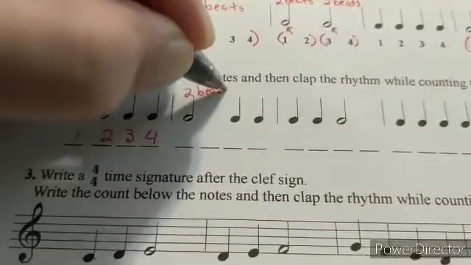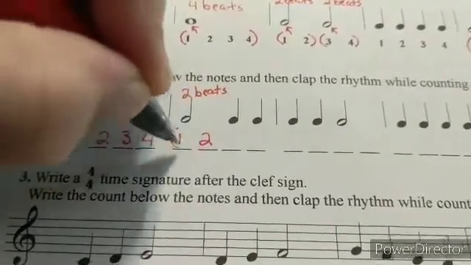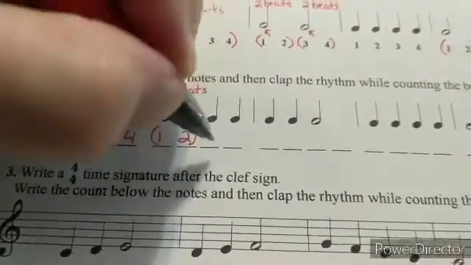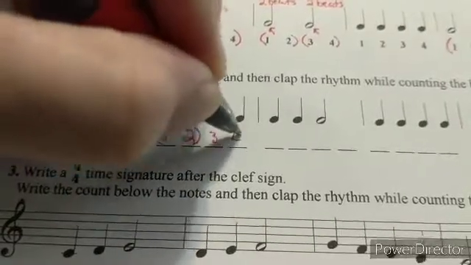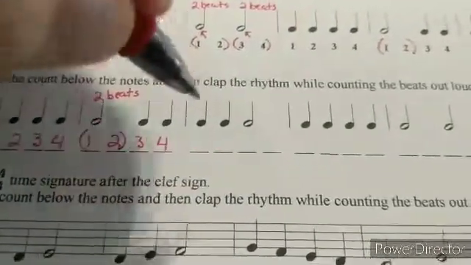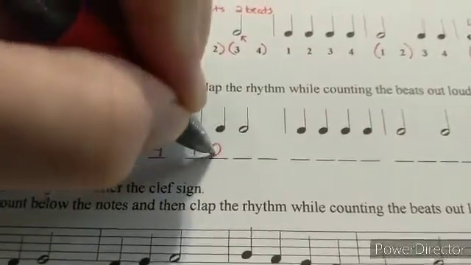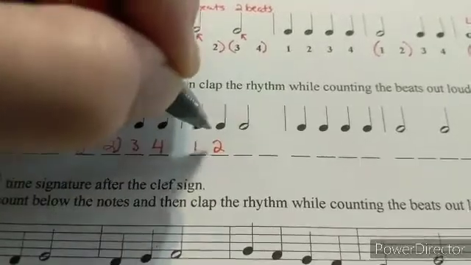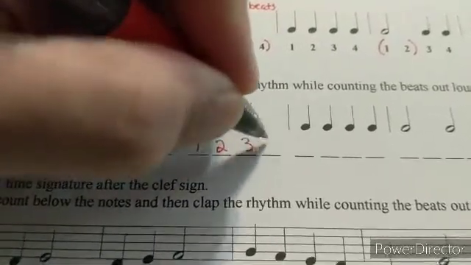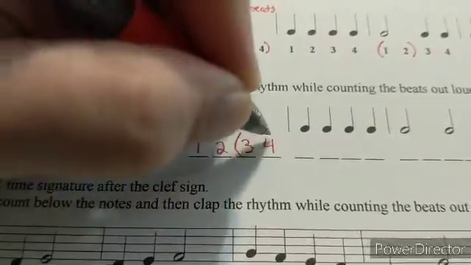So that means beats 1 and beats 2 are going to be in parentheses. Beats 3 and 4 are quarter notes, so they don't need any parentheses. Then we look at our next measure. We have 1, 2, because they're both under quarter notes. But look at 3 and 4. 3 and 4 are under a half note, so we're going to have to put parentheses around them.